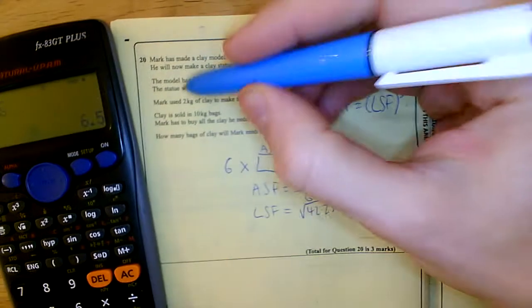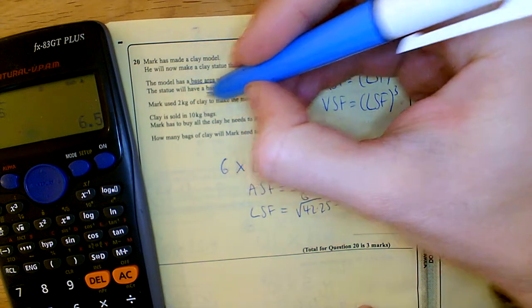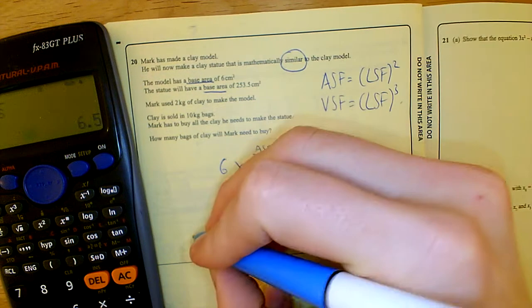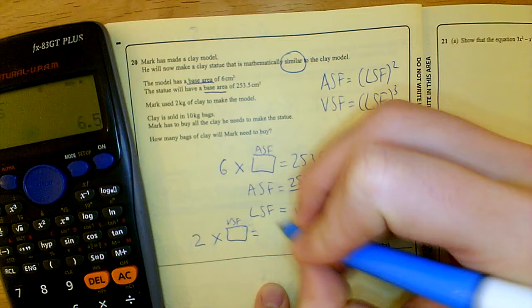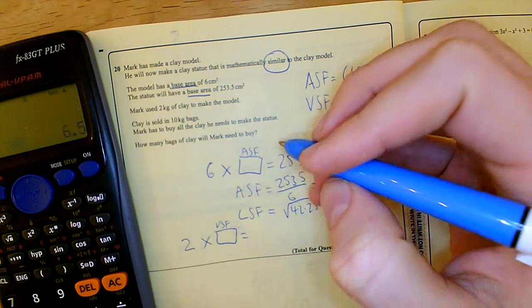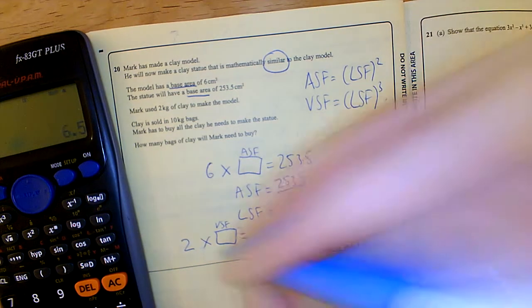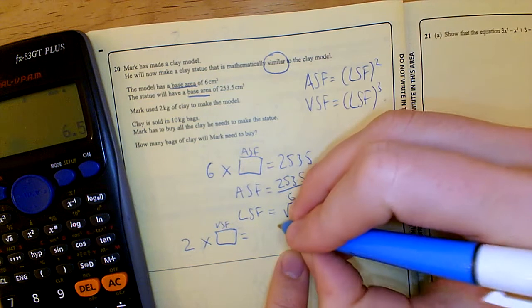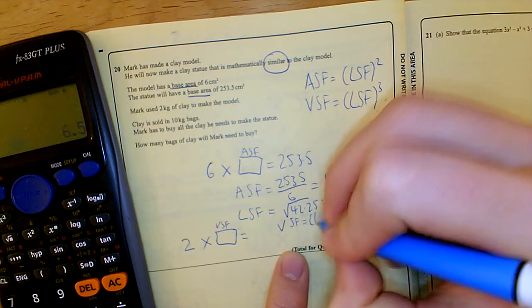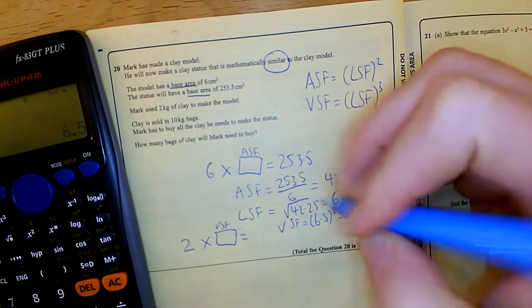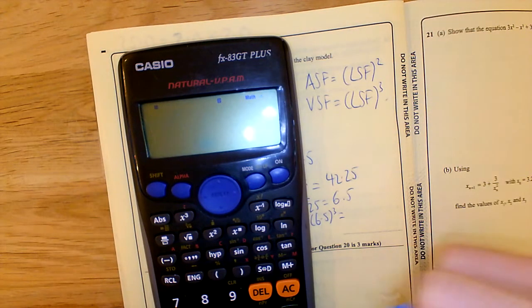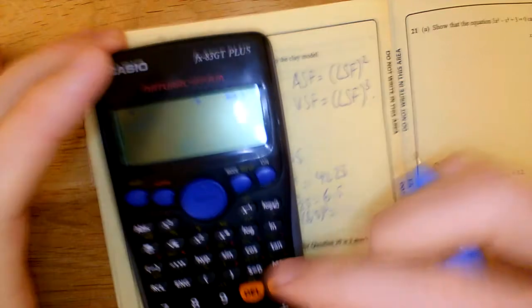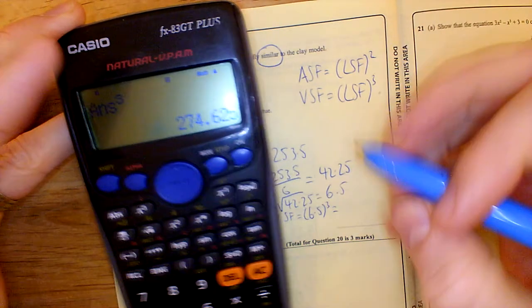So if we're talking about volume, Mark used 2 kilograms of clay to make the model. So we're going to be doing 2 times by whatever the volume scale factor is, and that should tell us how much clay is needed to make the real statue. Well, the volume scale factor is the length scale factor cubed. So 6.5, if we do that to the power of 3, if we cube that, that gives us 274.625.